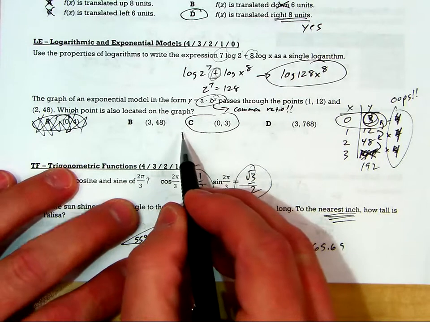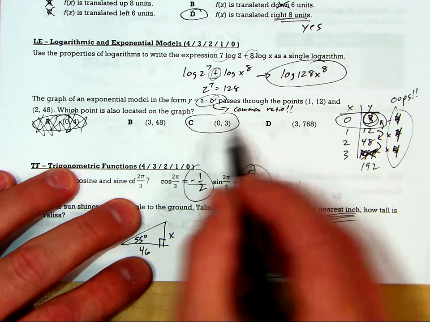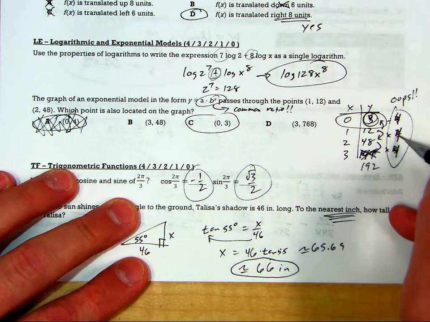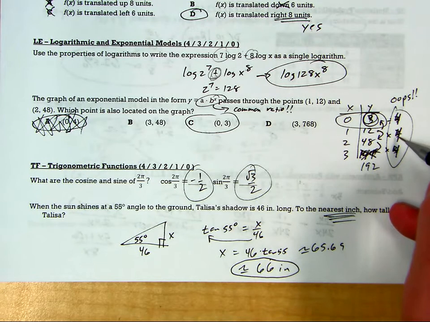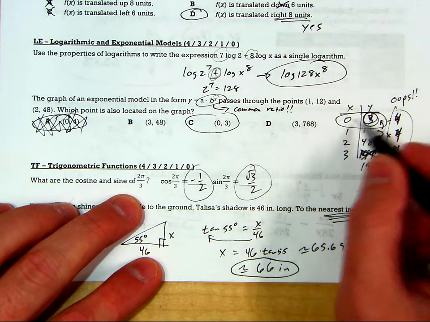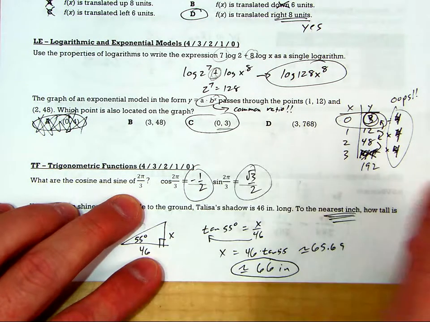To see which point is another point that's on there, you take the 2 points they're given and see what happens. Okay, from 12 to 28, I multiply by 4. So do that same thing from 2 up to 3 and divide by 4 to go back to 0. Which of these coordinates is on the graph? It's that one right there.